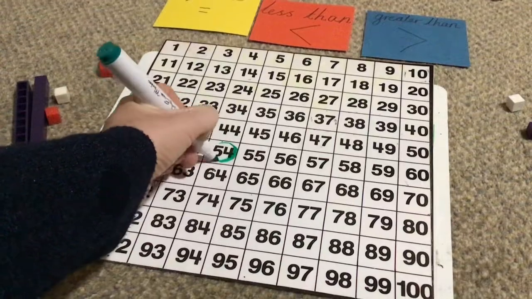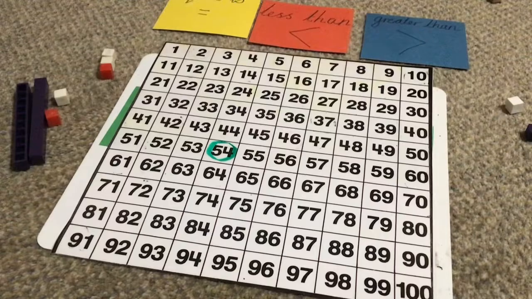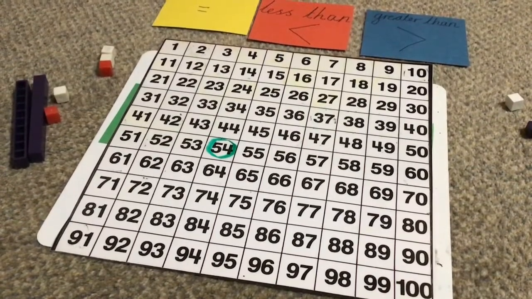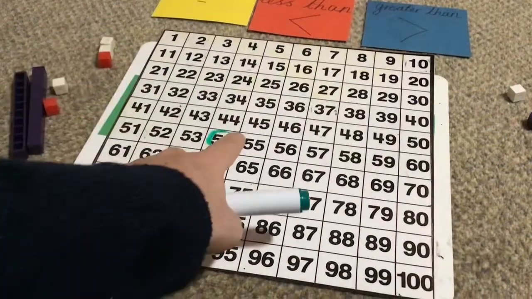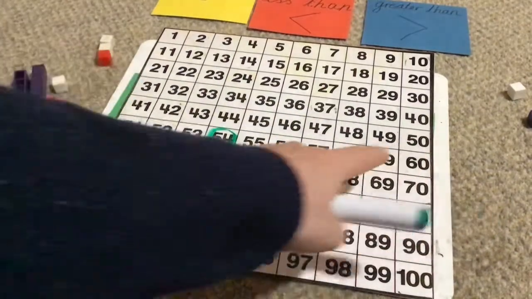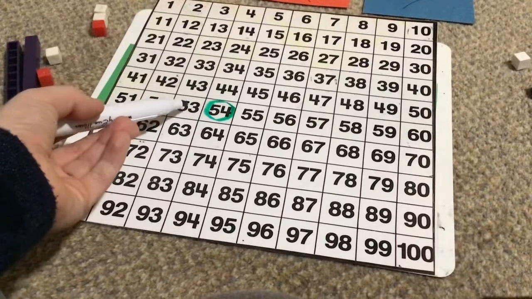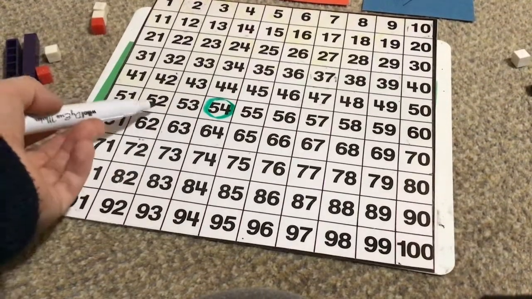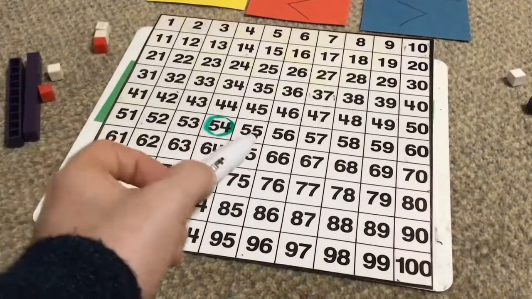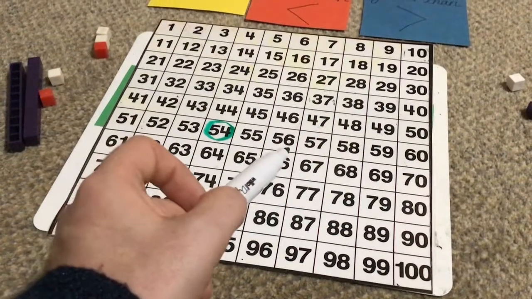Right, I'm going to circle 54. Can you tell me a number that is greater than 54? Greater than. It's going to need to be any one up to 60 and any of these numbers up to 100, isn't it? If it was less than, then it would be 53 or 52 or 51 or any of those numbers. So we're looking at the value of the tens going up as well as the ones, okay?